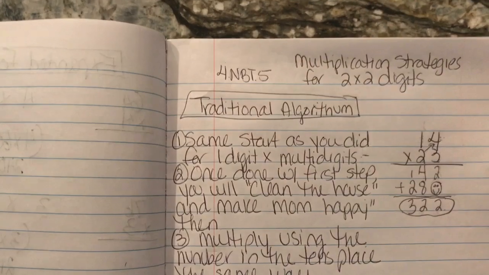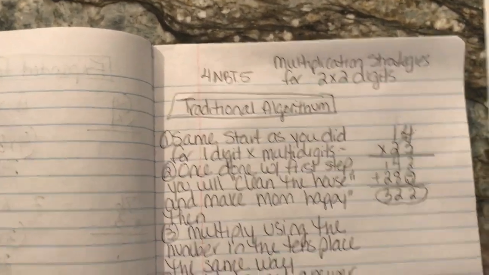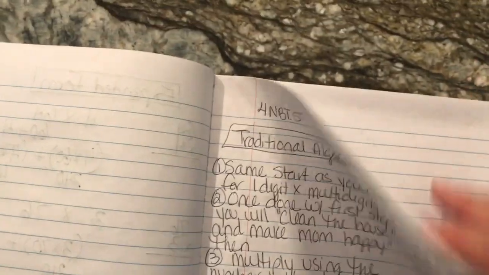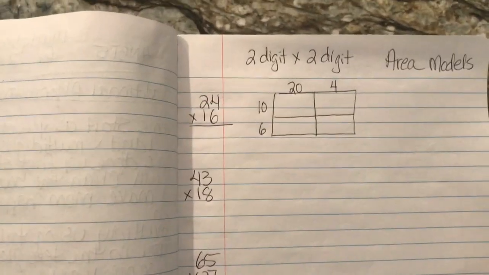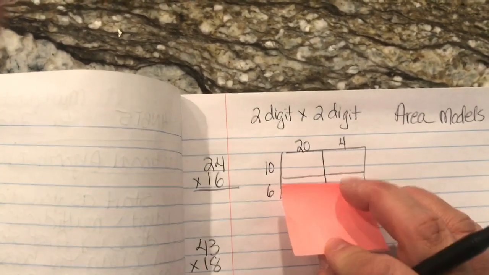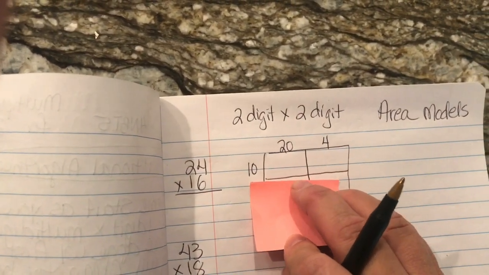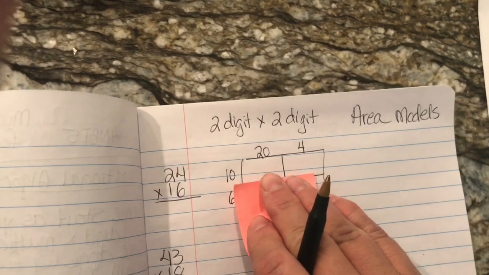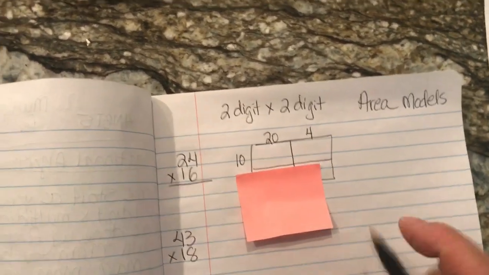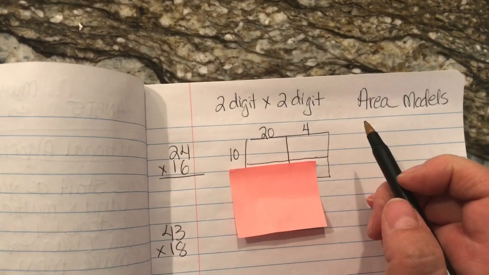Now what you're going to do, and you might want to borrow that sticky note we used for our traditional algorithm that we did in the last video, because, oopsie, oh my goodness. That's what happens when you have to hold the camera with one hand. What you could do with that is you could use your sticky note to cover this bottom row and just deal with one at a time, because that's where it starts to get overwhelming. So if you just want to cover that bottom number, that's fine, and you're going to do the same thing for area models like we did before.